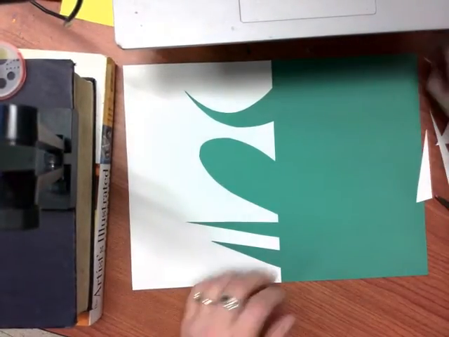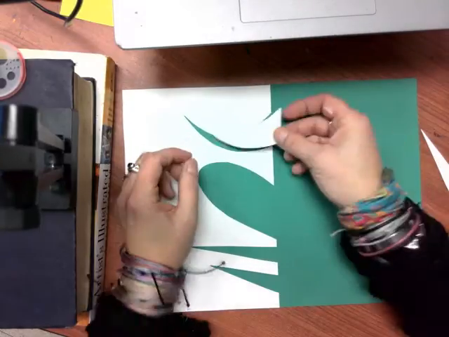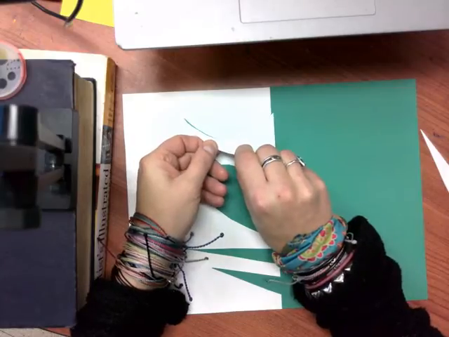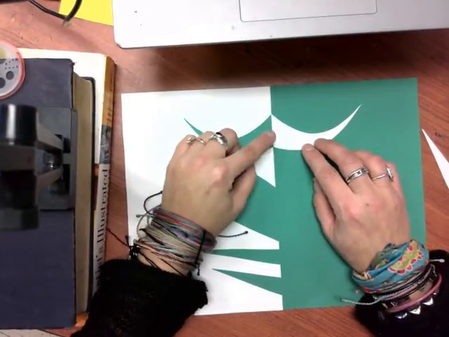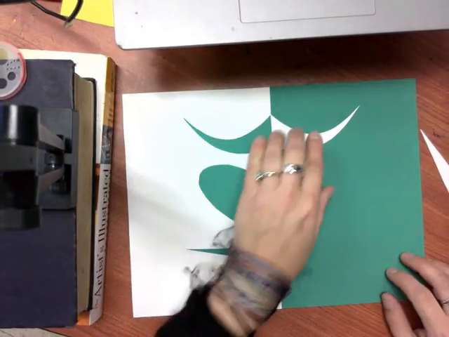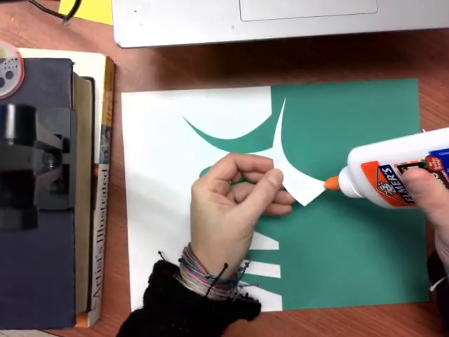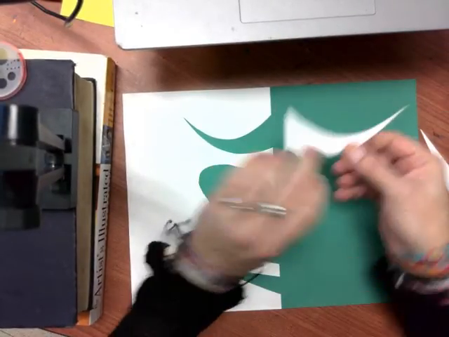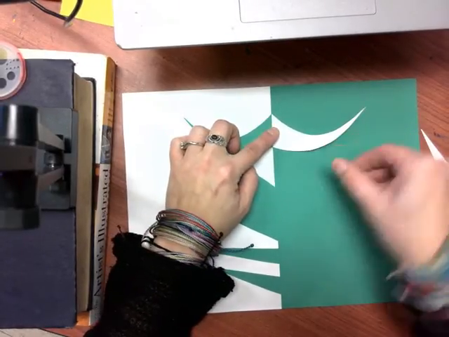Now what I'm going to do is match these pieces back up. So this one right here fits there. I want to make it symmetrical, so I'm going to flip it over like I was opening a book. And that's where I would glue it down. Make sure you're putting the glue on the correct side of the paper. And I want to try to line it up right there.